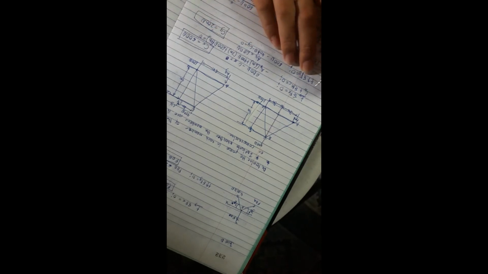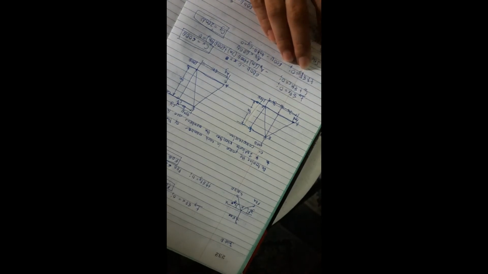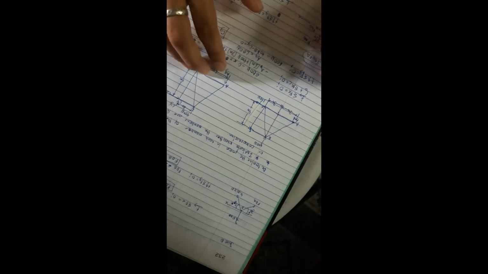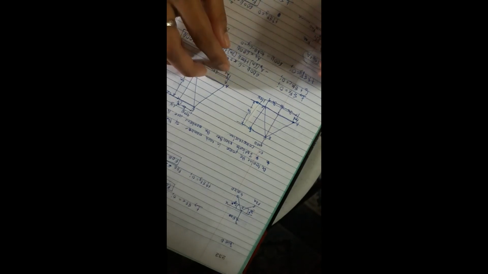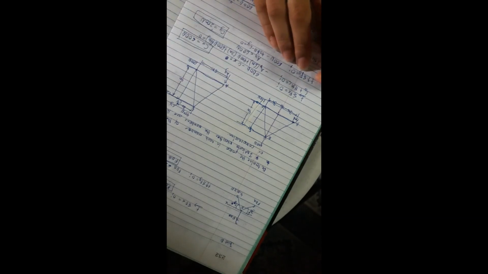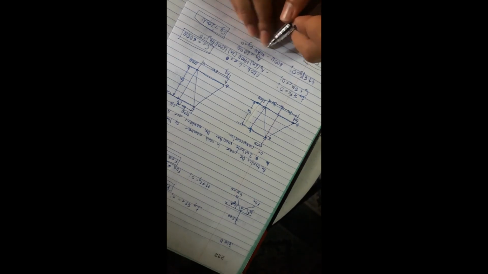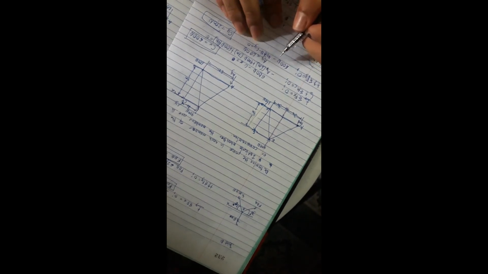So, dito naman, positive upward, the Fy is equals to 0. Kaya naging positive siya kasi yung arrow natin na Y is going up. So, the summation of Fy is equal to 0. So, 600 newton minus 400 newton minus Cy is equals to 0 and the Cy is 200 newton.